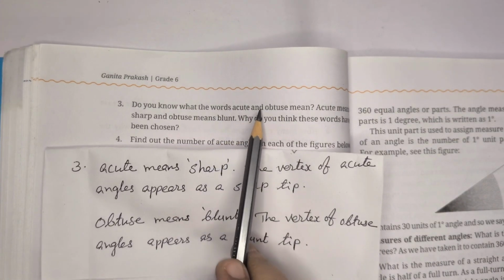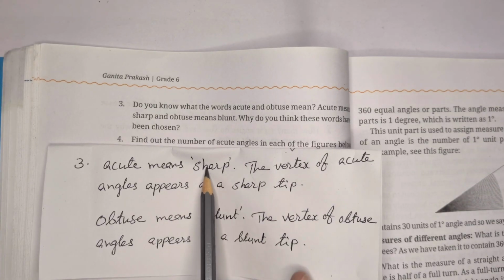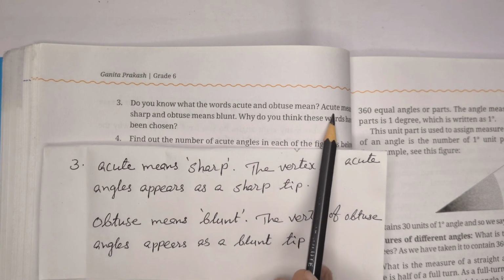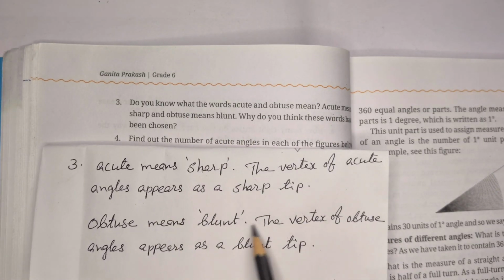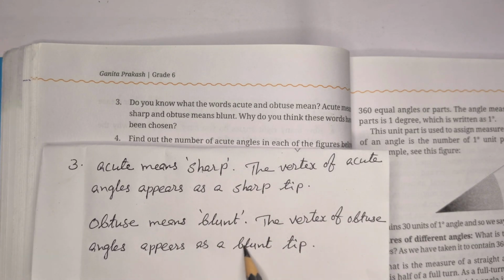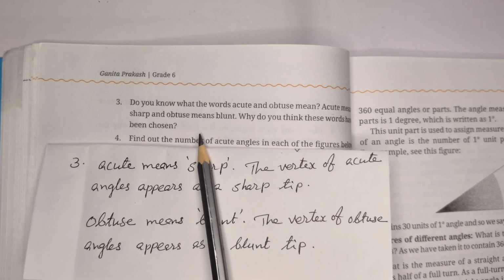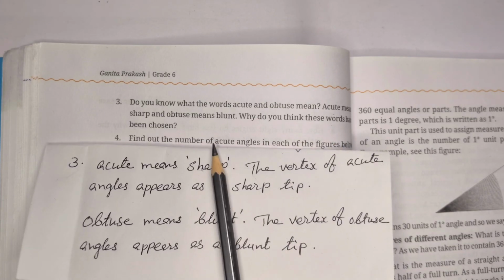Do you know what the words acute and obtuse mean? Acute means sharp. The vertex of an acute angle appears as a sharp tip, and obtuse means blunt. The vertex of an obtuse angle appears as a blunt tip. That's why they are called acute angle and obtuse angle. That's the reason the words have been chosen.